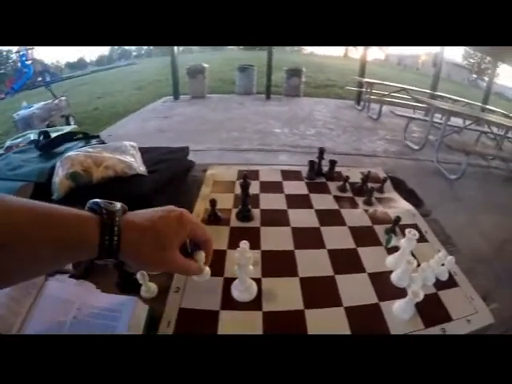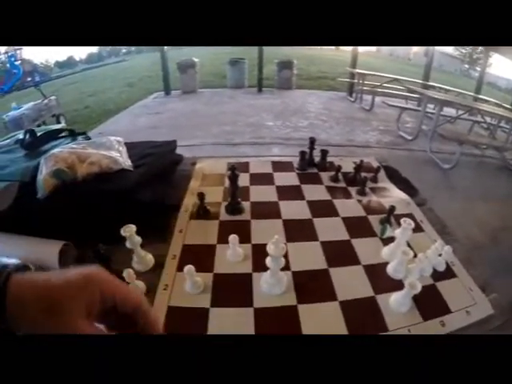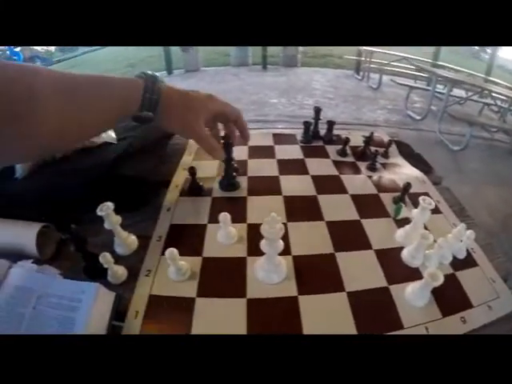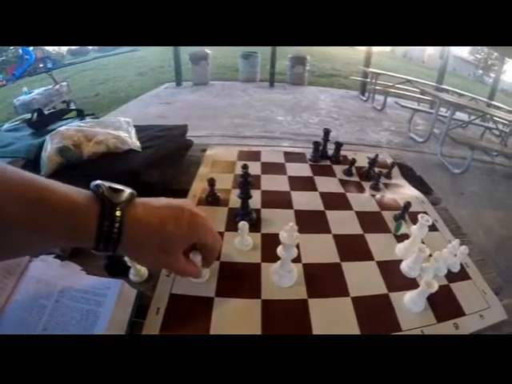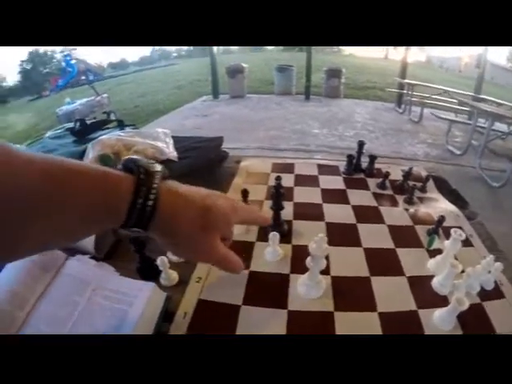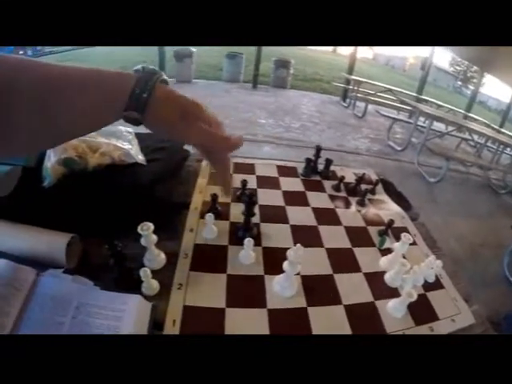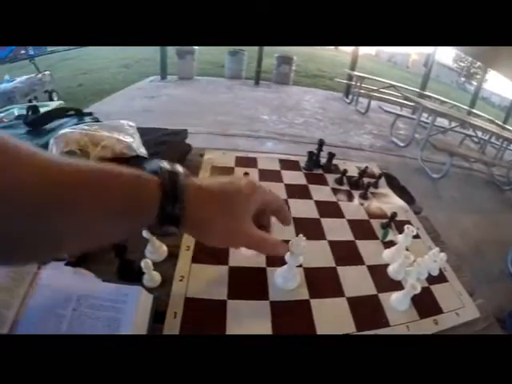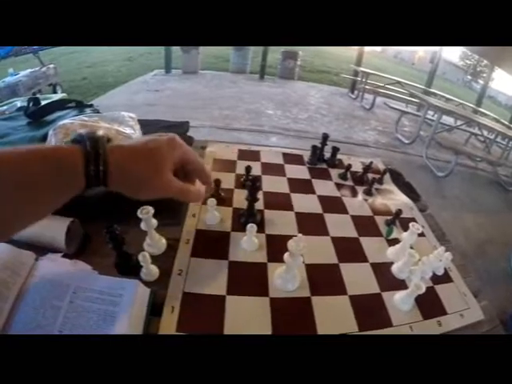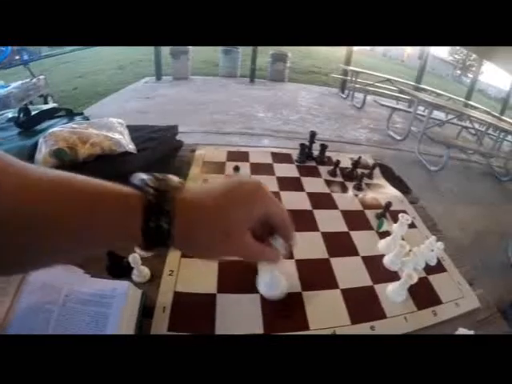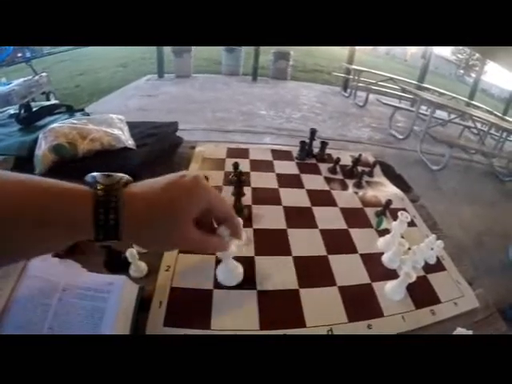If you have 6 or fewer pieces, which this would be, so you go back to here. If you had this right here, that computer will use that database. It'll use this king and these 2 pawns, and it will look at every single square these guys can go to.